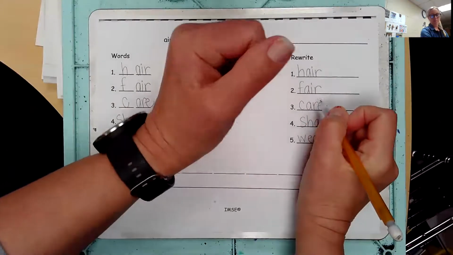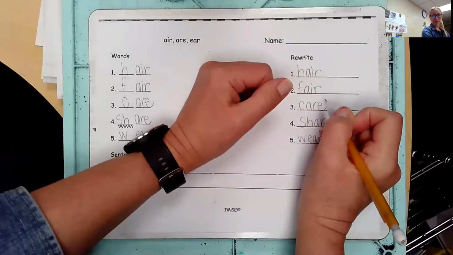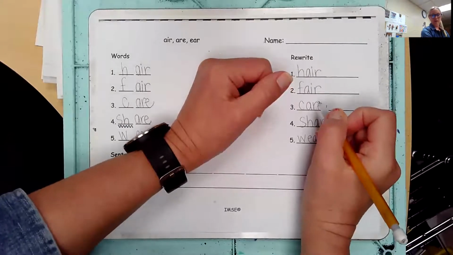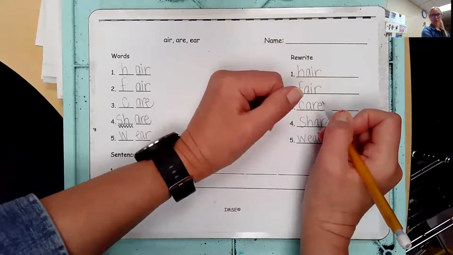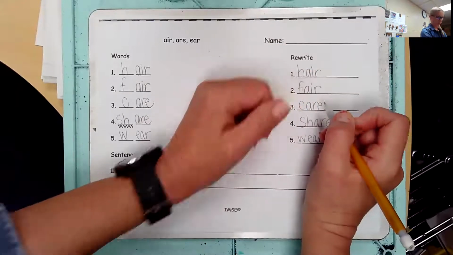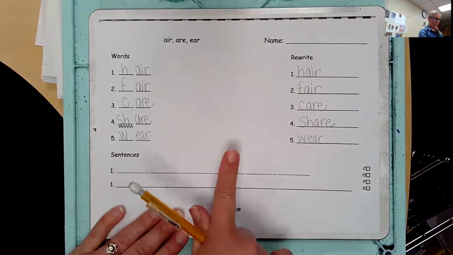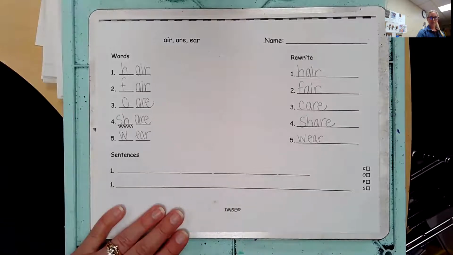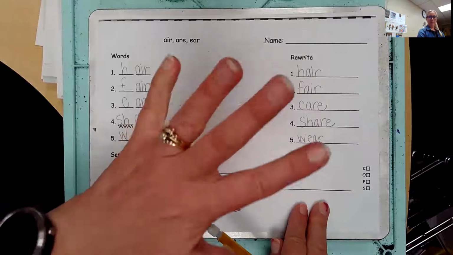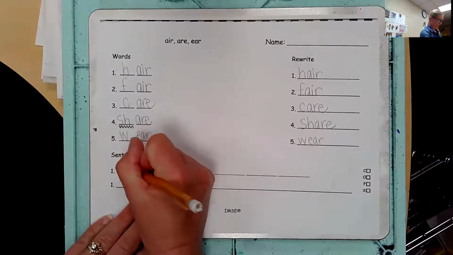Watch me pound it. My hair blew in the air. Pound it with me. My hair blew in the air. Let's tap it on the lines. My hair blew in the air. Now, pause the video here and you're going to pound out the sentence, tap out your words and write it, then come back and check.